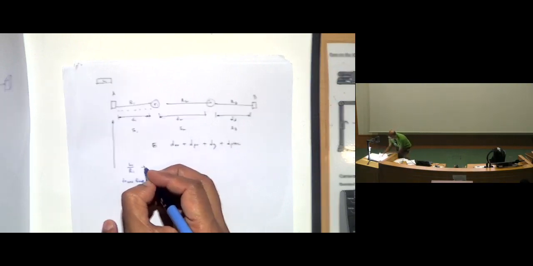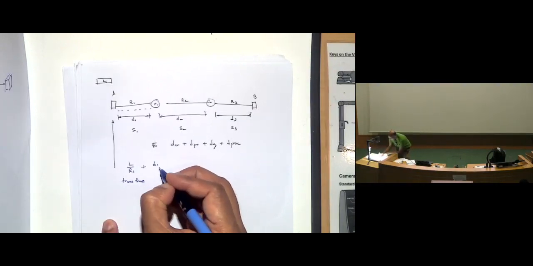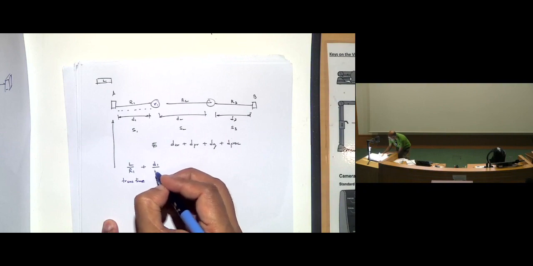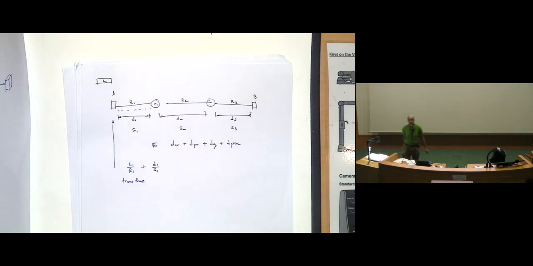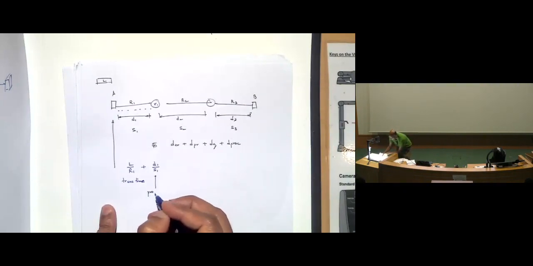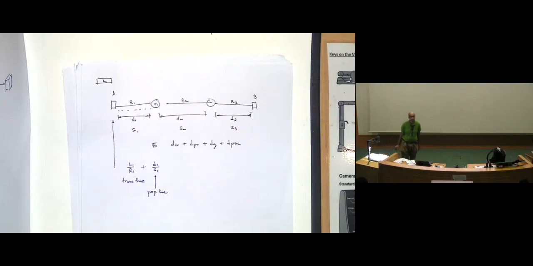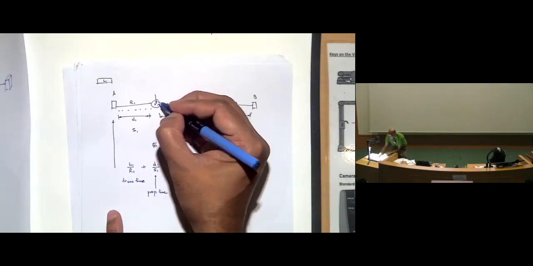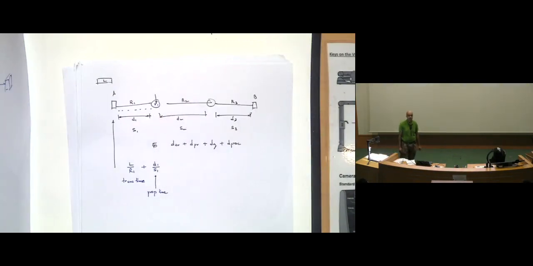What is that propagation time? Distance over speed. Right? So this would be the propagation time. After this, my packet is now at the first router.